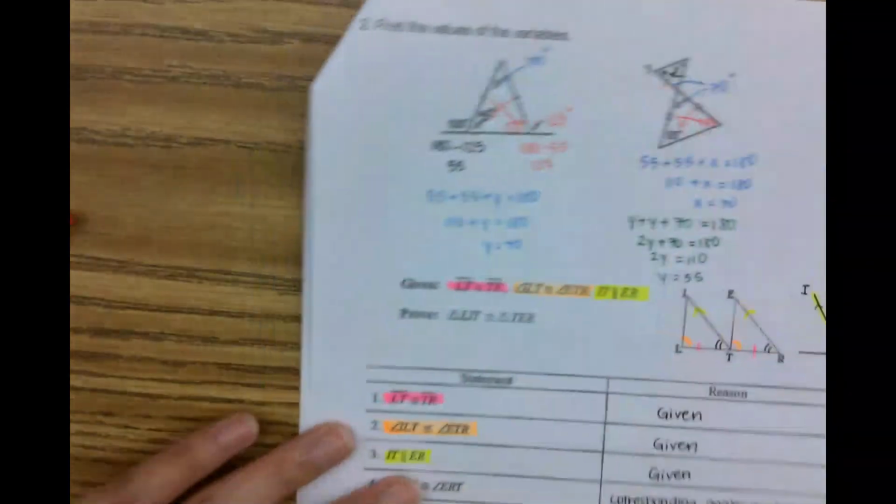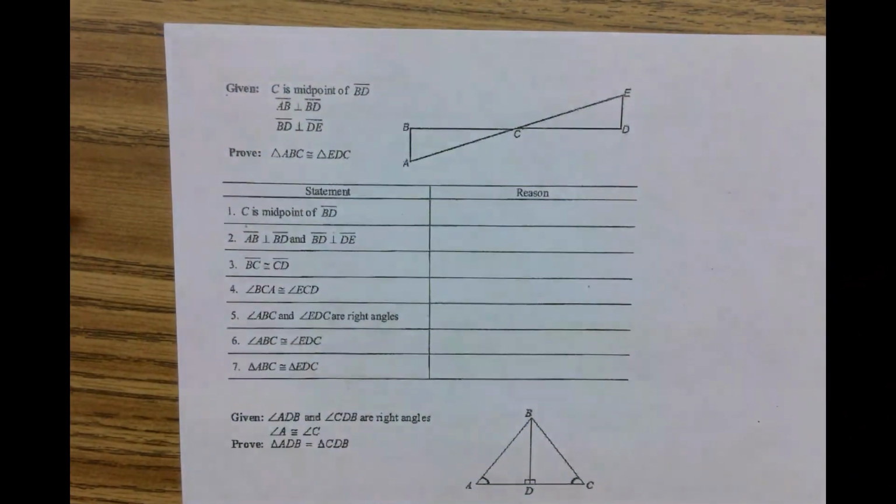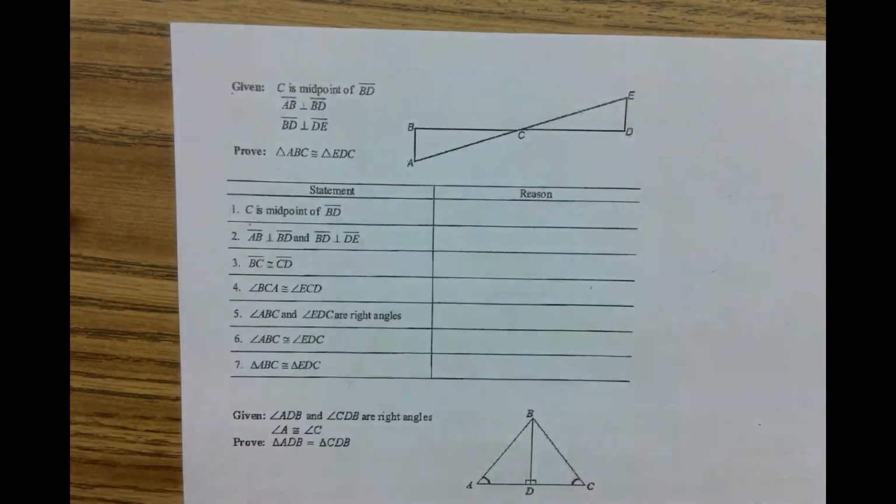So let's keep going. Okay. Flip to the other side. Okay, a couple more proofs. So again, important that we see our picture, we mark it and understand what we're given.